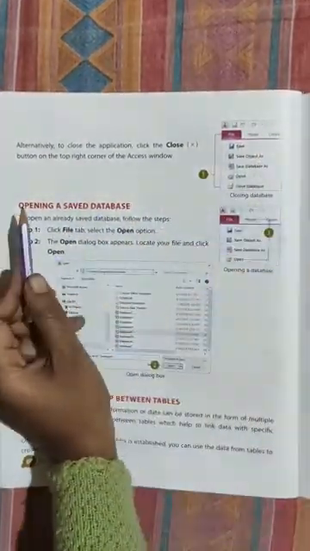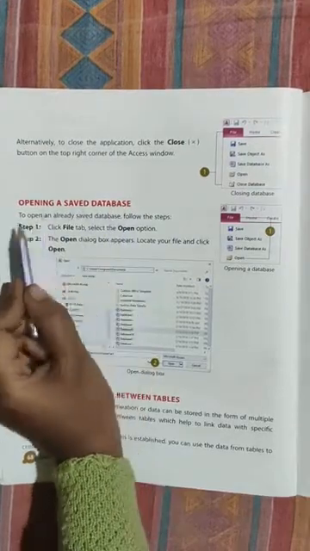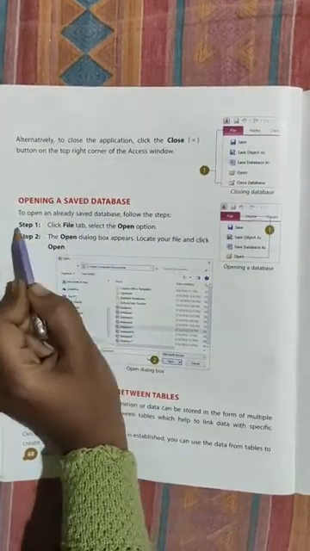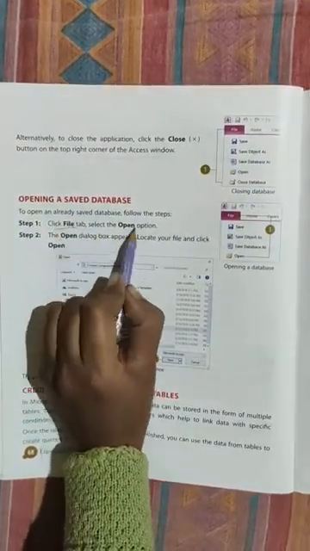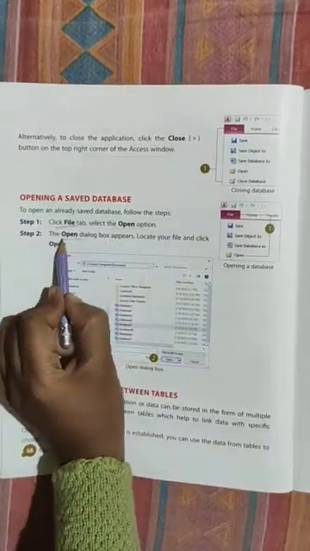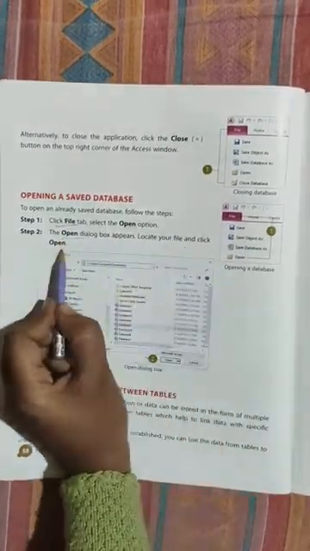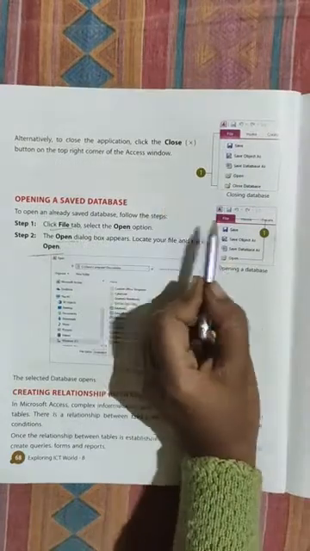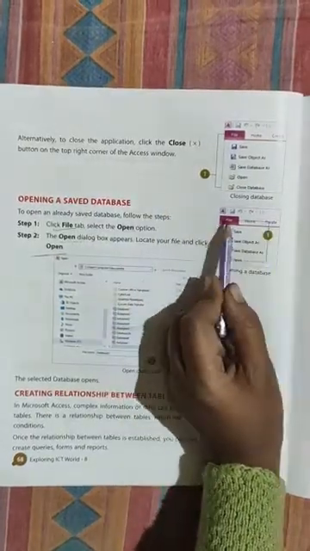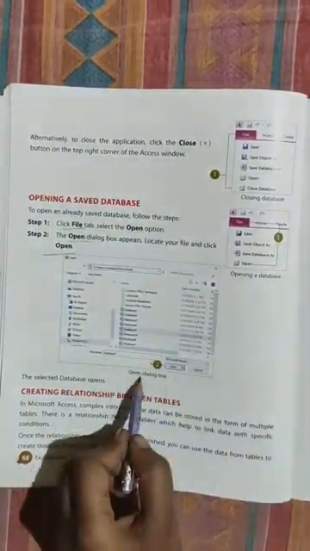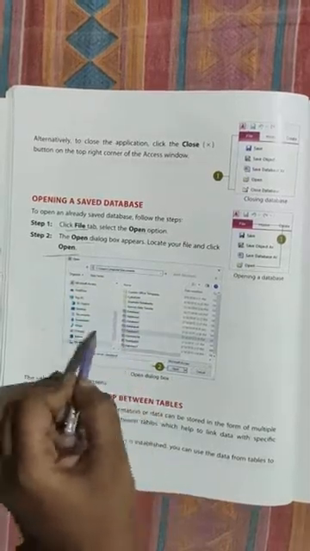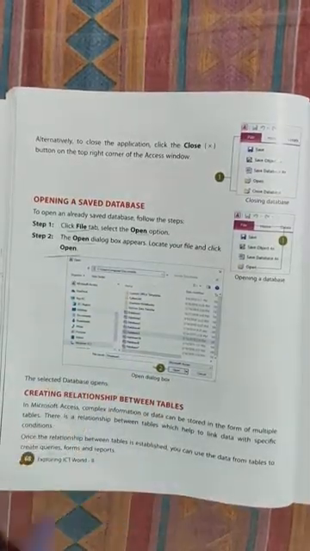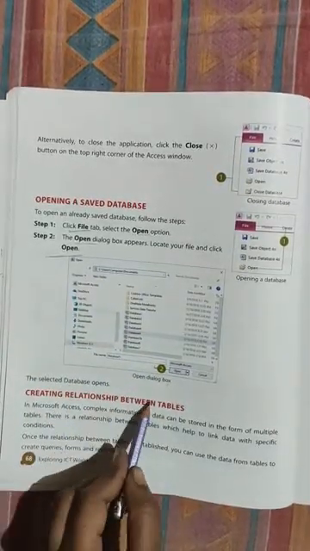Okay. Now opening a saved database. To open an already saved database, follow these steps. Step 1. Click File tab, select the Open option. The Open dialog box appears. Locate your file and click Open. Okay. From here, you have to go File, then Open. The Open dialog box appears. Which file you want to open, you can open from here. The selected database opens.